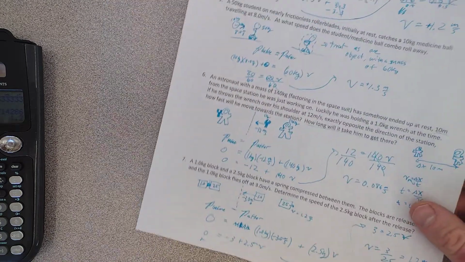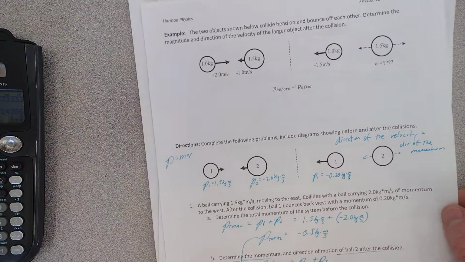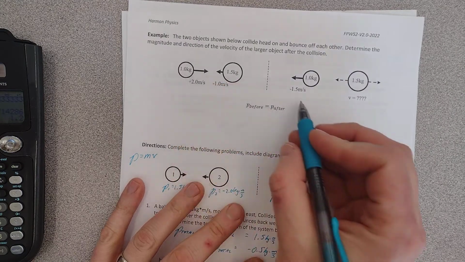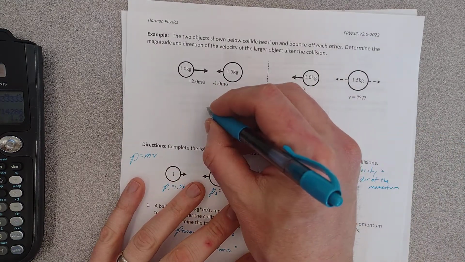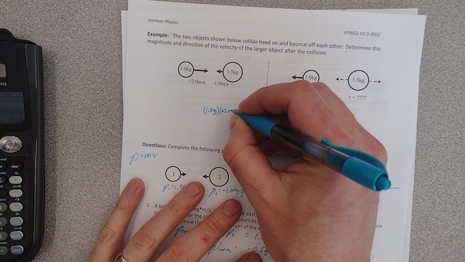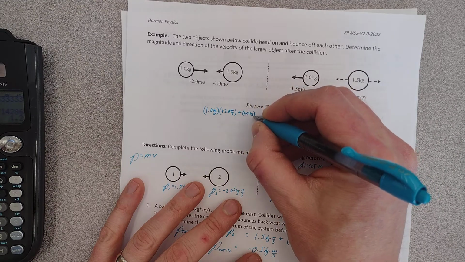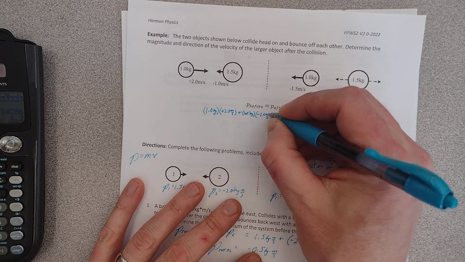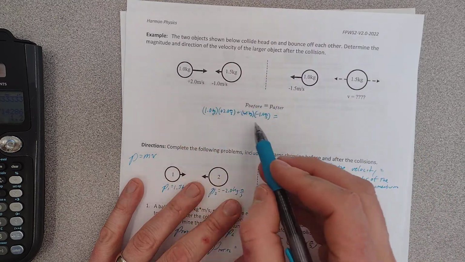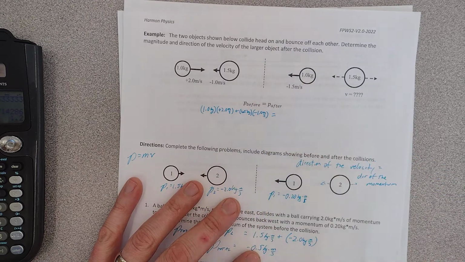All right, I think the bell's going to ring here shortly. I might have time. I just want to go back and do that very first example for you. All right, P before equals P after. So on the left side here, we've got 1.0 kilograms times positive 2.0 meters per second plus 1.5 kilograms times negative 1.0 meters per second. So that's the total initial momentum. You find the momentum of each of them individually and add them together. Don't forget this one's got to be negative because it's got a negative momentum, so I'll put the negative velocity in there.